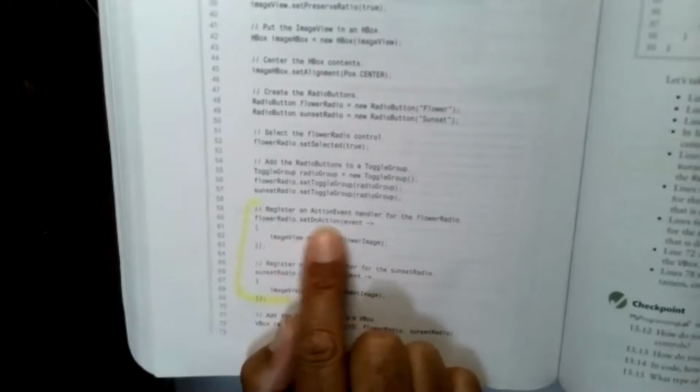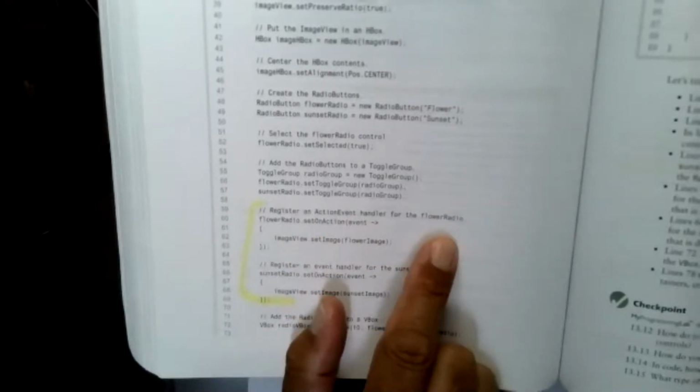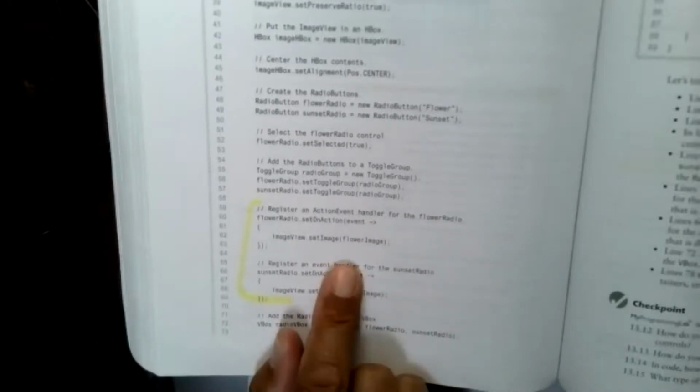And in your code, you had to register an action event handler for the radio buttons. Okay, so this is what I was just talking about a minute ago. If I click flower, boom. Did any of you actually go and get pictures and do it? Yeah, some of you did upload, so I know you did.